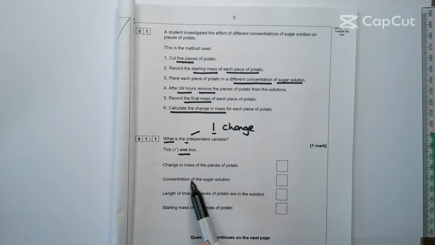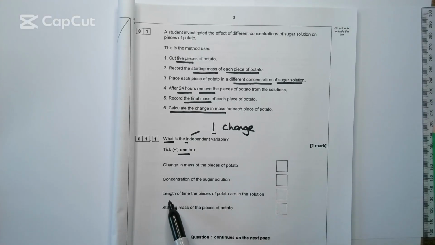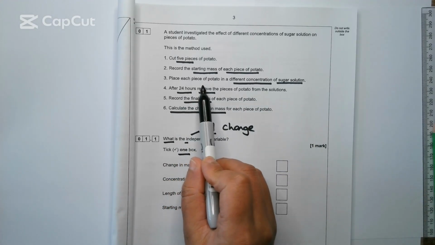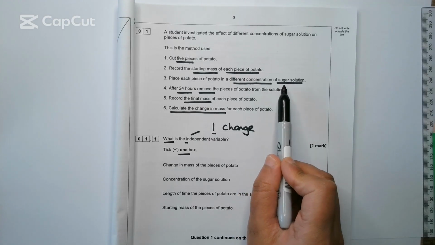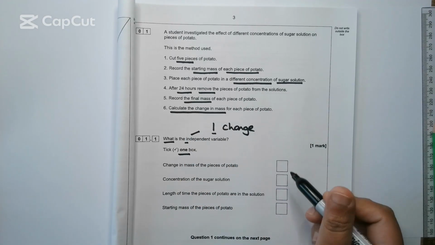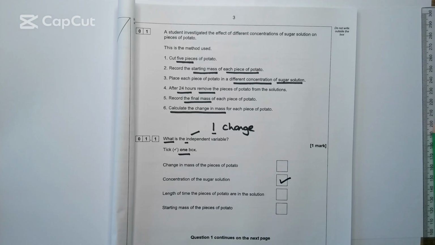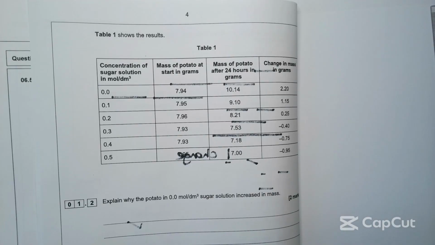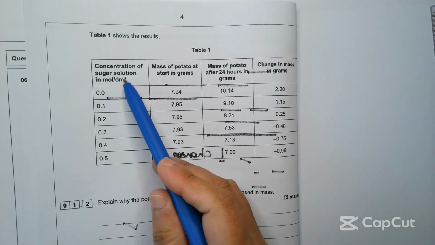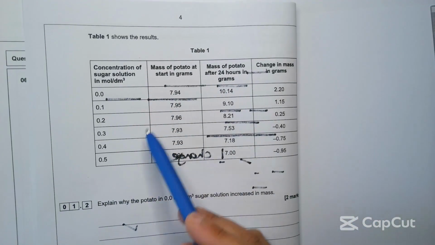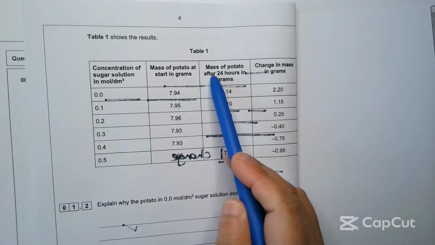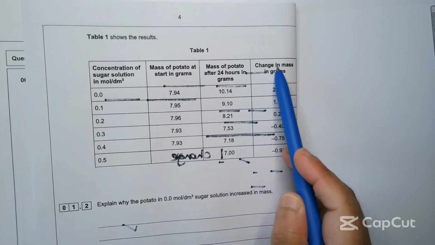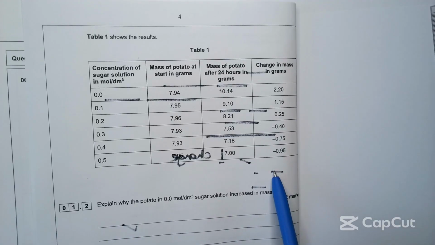So change in mass, concentration of sugar, length of time, starting mass of the pieces of potato. So if we go back to step 3, different concentrations of sugar solution. So we're changing the concentration of the sugar solution. Table 1 shows the results. So you've got concentration of sugar solution in moles per decimeter cubed, mass of potato at the start, mass of potato after 24 hours, change in mass in grams.